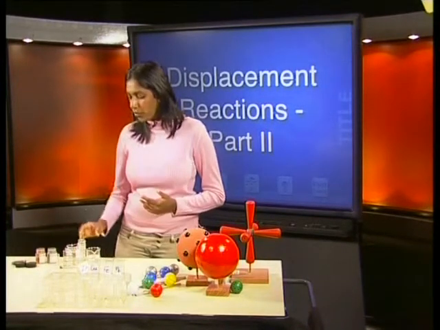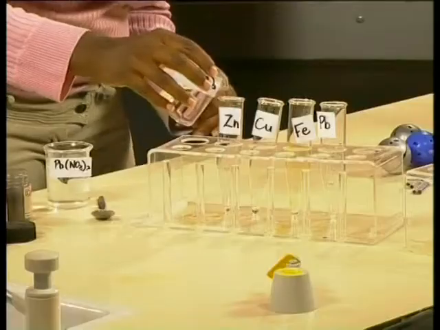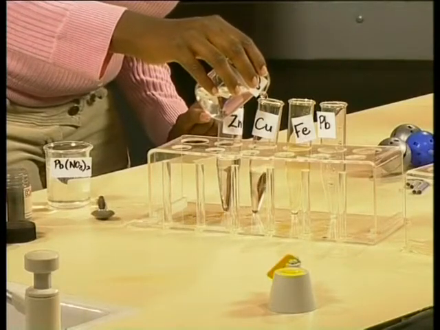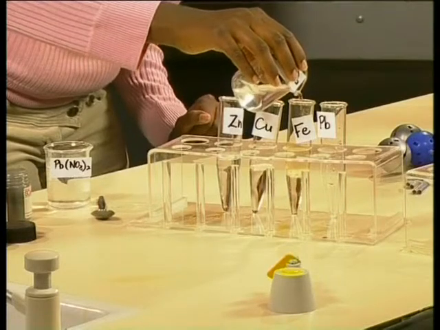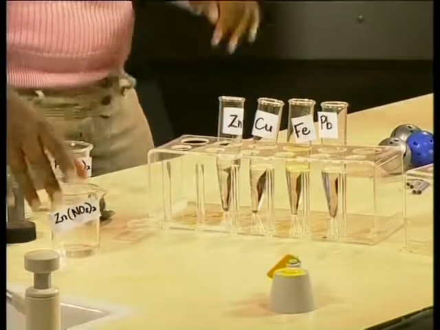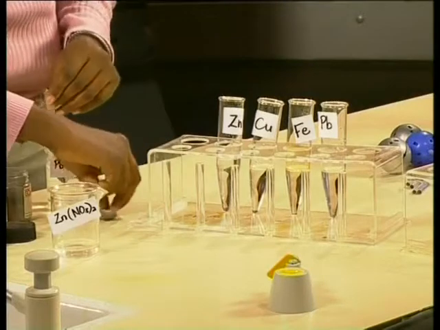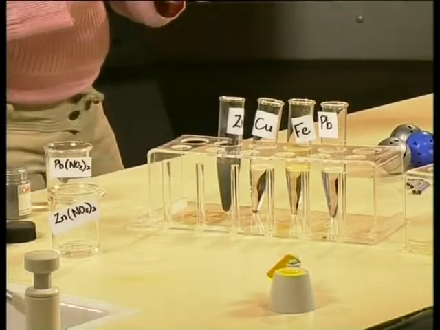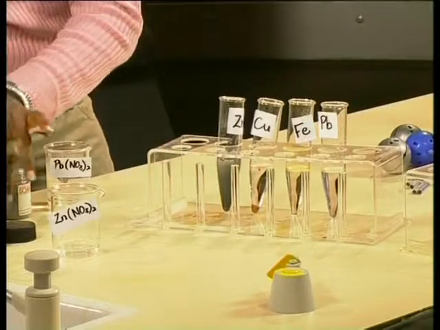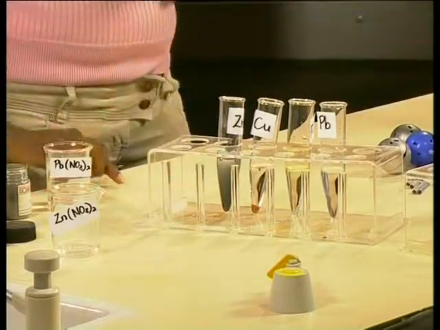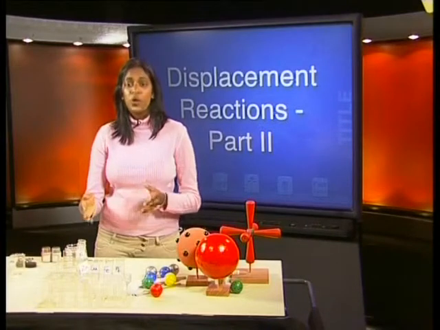Right, let's prepare our experiments. Like before, we pour the zinc nitrate solution into 4 separate test tubes, and add a piece of solid metal to each test tube. Remember to label the tubes so that we can remember which is which.